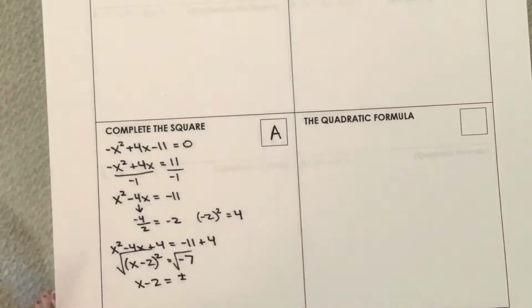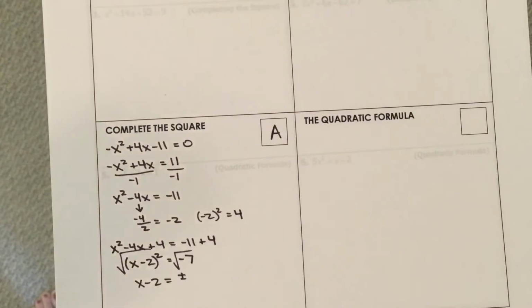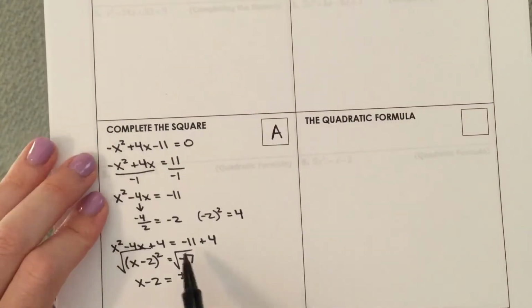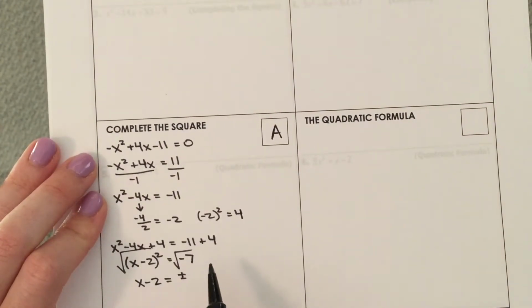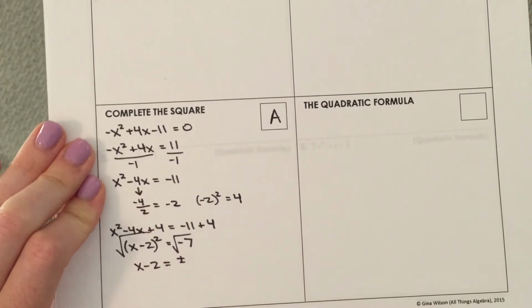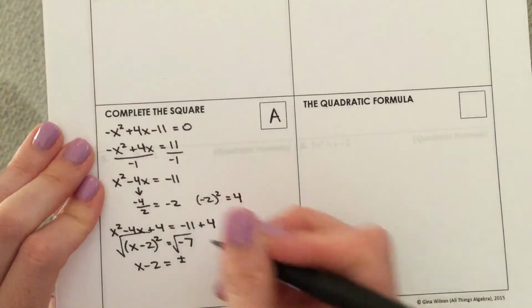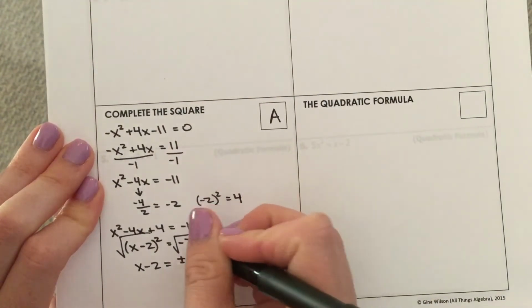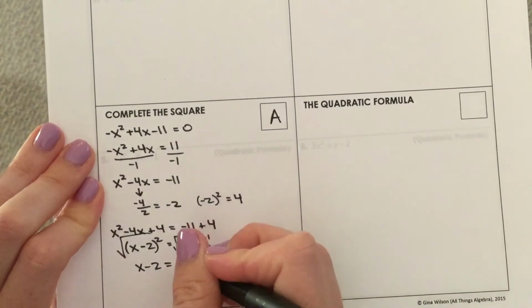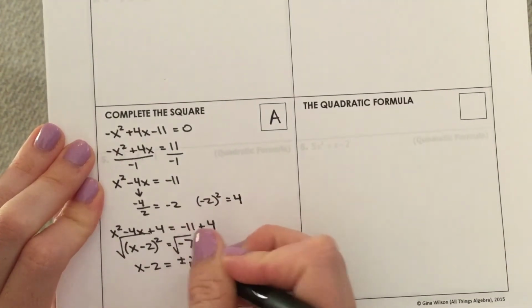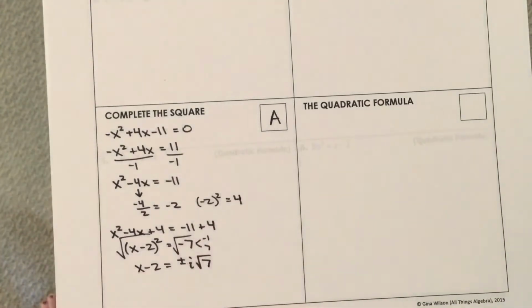Whenever you're solving equations by taking square roots, always make sure your answer on the right-hand side starts with a plus or minus. The square root of negative 7, you can split it into negative 1 times 7. Negative 1 would bring out an i, and then the 7 is a prime number, so you can't actually take the square root at all. So the square root of 7 is just square root of 7. Square root of negative 1 is i. So we've got i root 7.